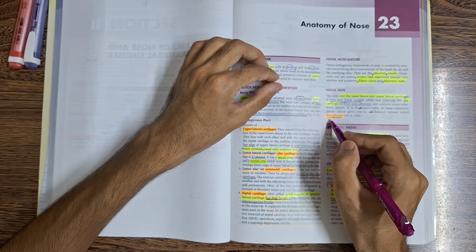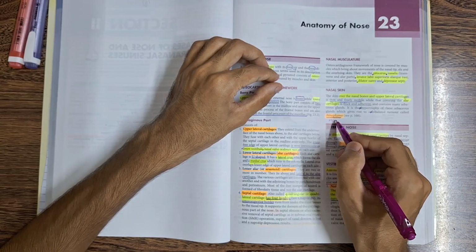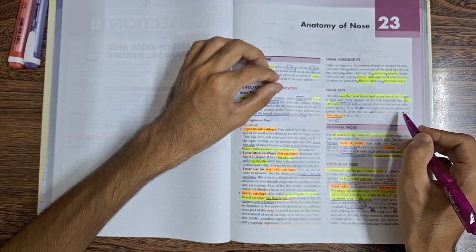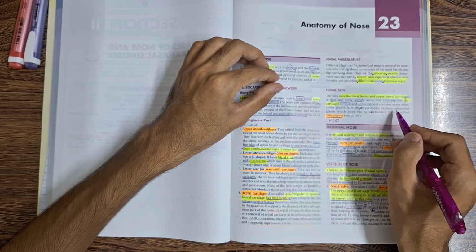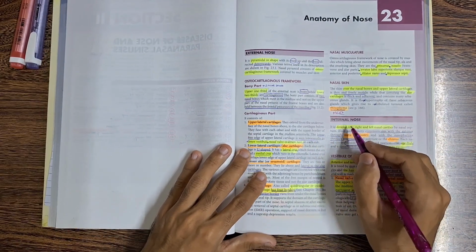And one important MCQ point is that rhinophyma, which is actually a tumor, which is also known as potato tumor, it is a lobulated tumor of the sebaceous gland and it is occurring due to the hypertrophy of the sebaceous glands, right? Rhinophyma. Moving on to the internal nose.